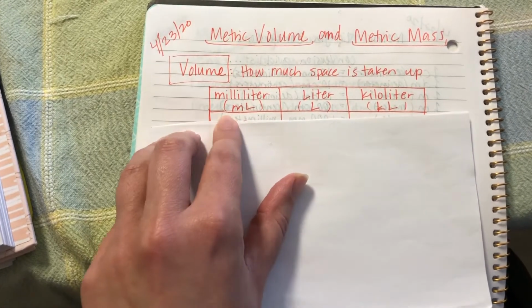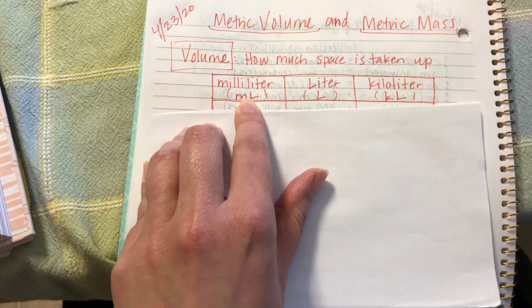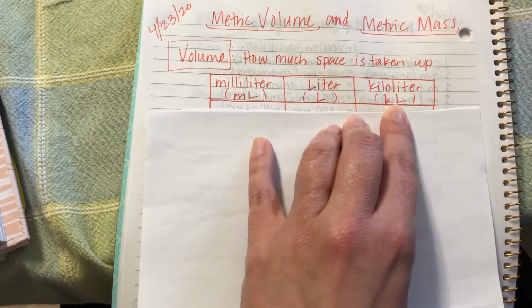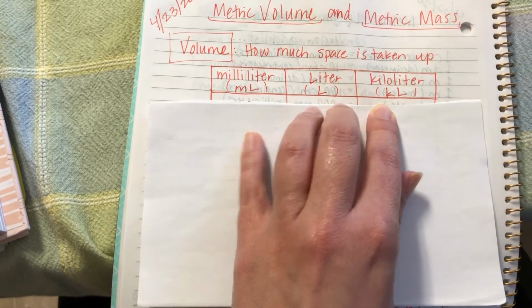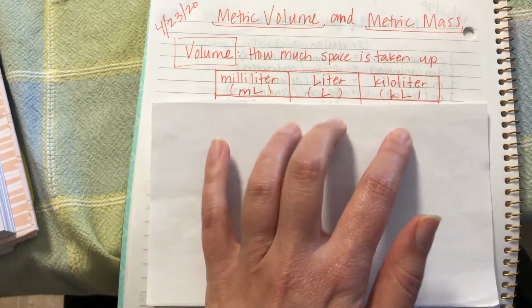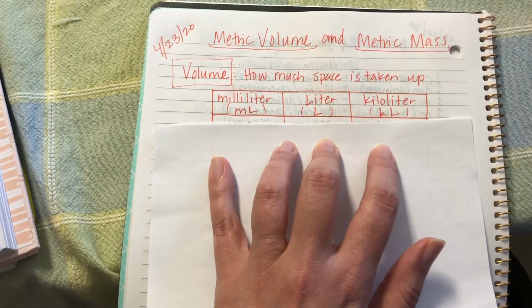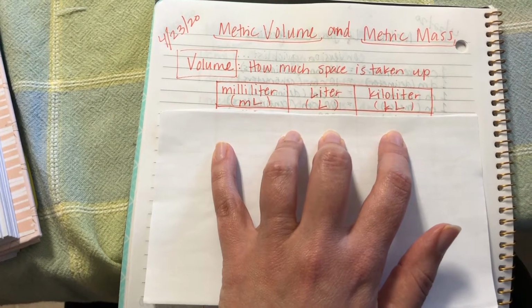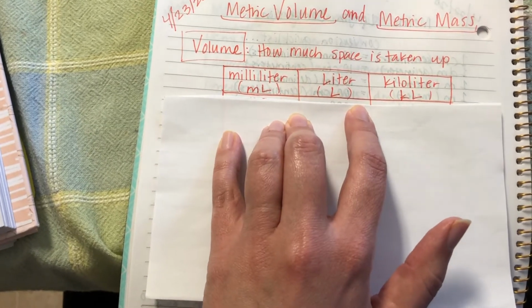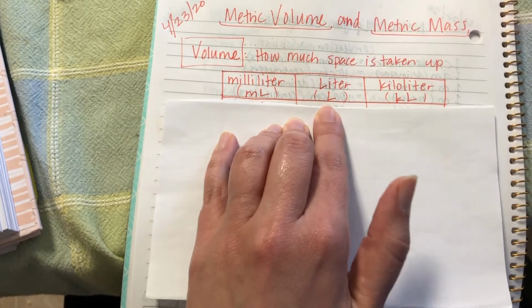Even when you pair it with milliliters, you might have a small m and a capital L. Kiloliters, small k, capital L. So that's just something to make note of. If you do it differently, that's fine for now, but just recognize it. You'll see it anytime you see it in a book or on a label. It will be a capital L for liter.